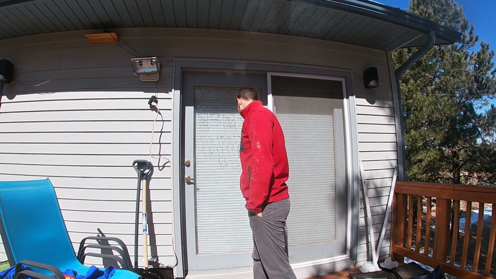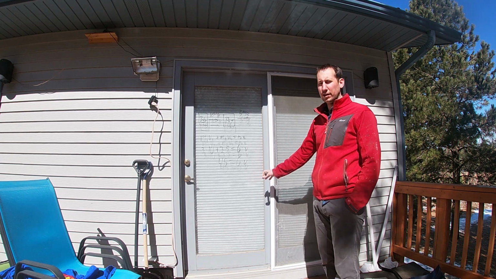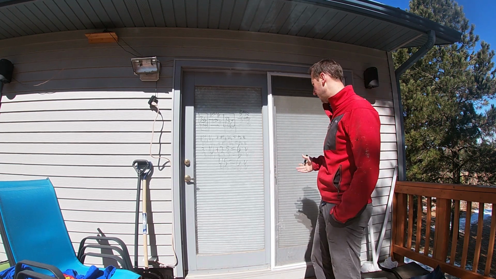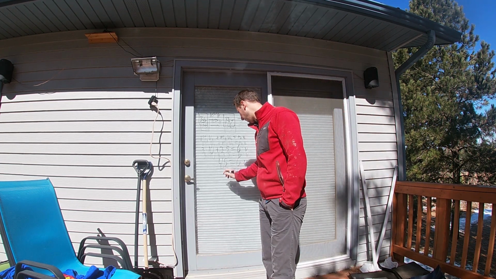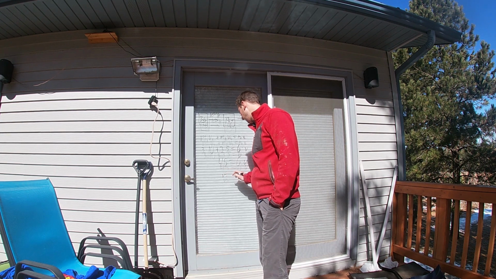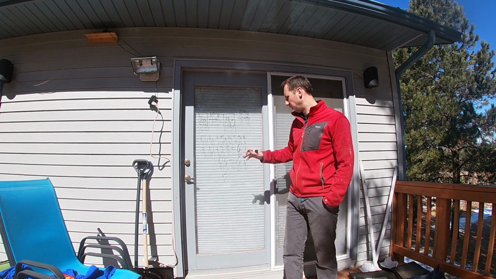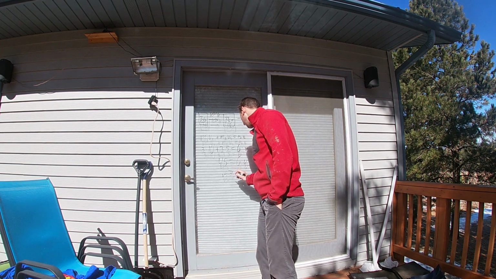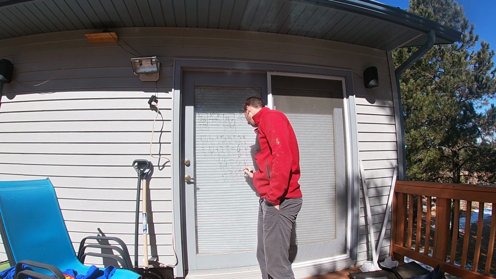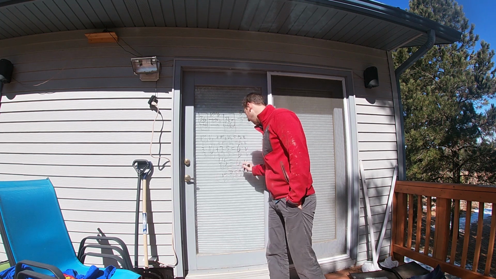Equals 6 times V. And now we need to solve for V. To do that, we've got to divide both sides by 6. You might want to use a calculator, but when you take 45 and divide it by 6, what you end up with is 7.5. So our velocity of this object after the collision is 7.5 meters per second.